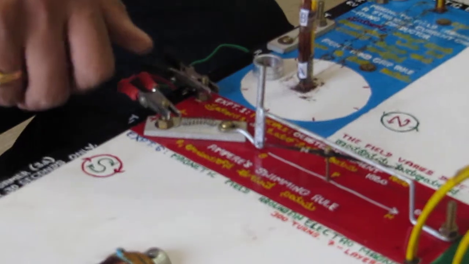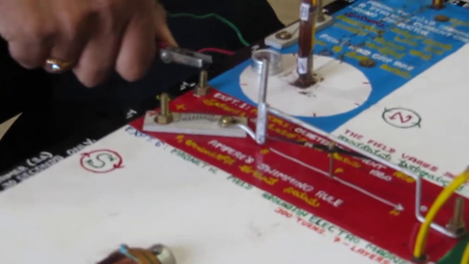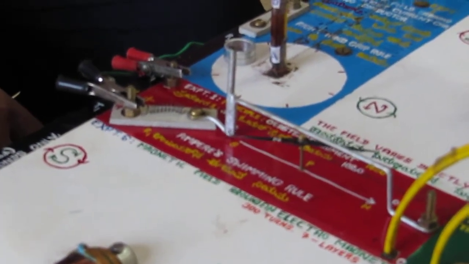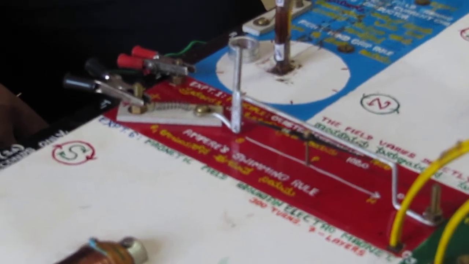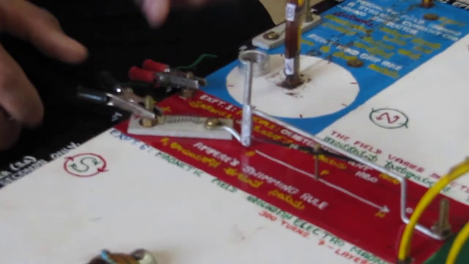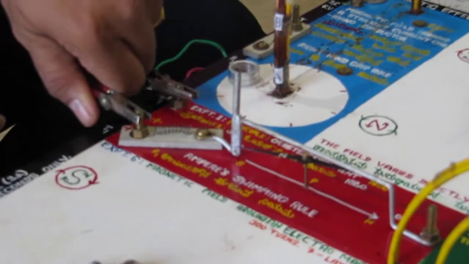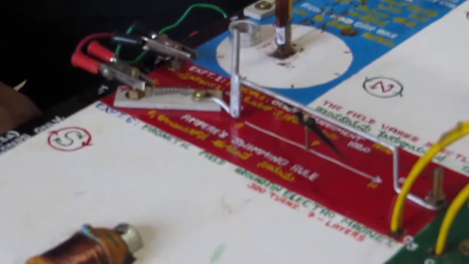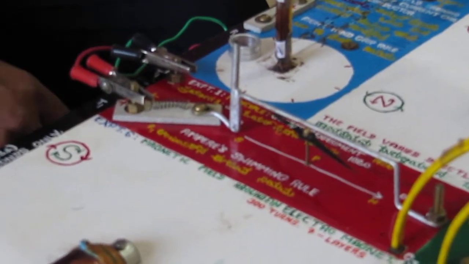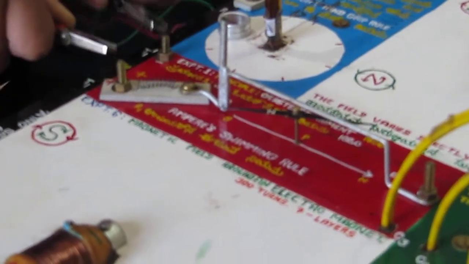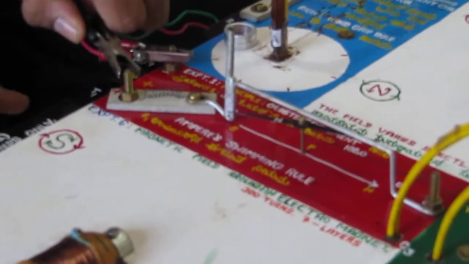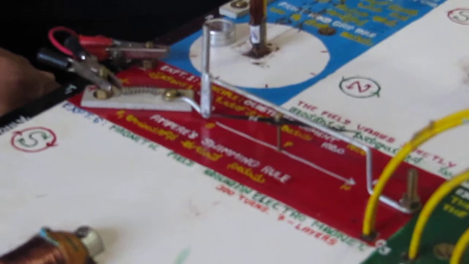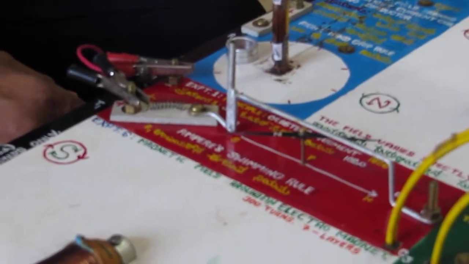Now, I reverse the polarity. Now you observe the deflection. This time the direction of deflection is the other way around. I repeat this experiment again. It was initially positive to negative, the current is flowing in one direction, and it deflects towards the left. Now I reverse the polarity and pass the current in the other direction. You can see the deflection towards the right.